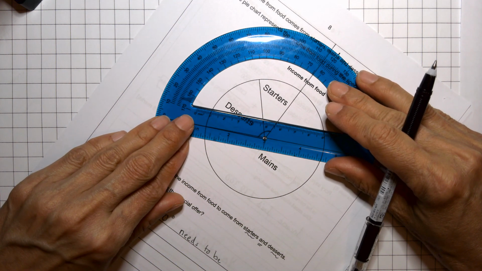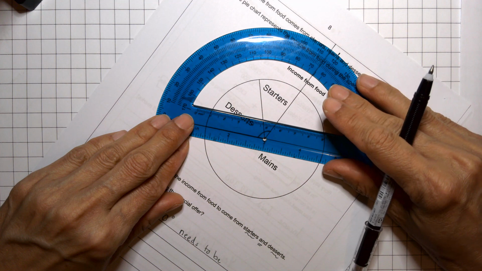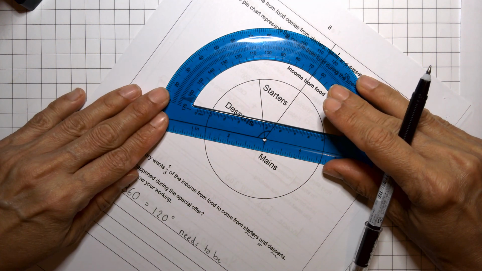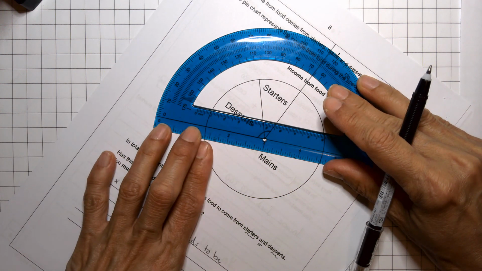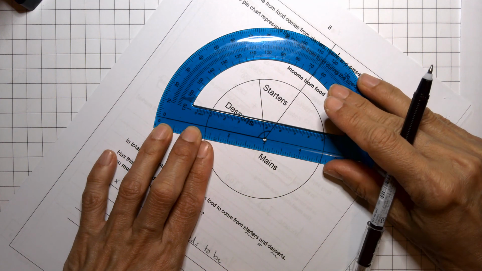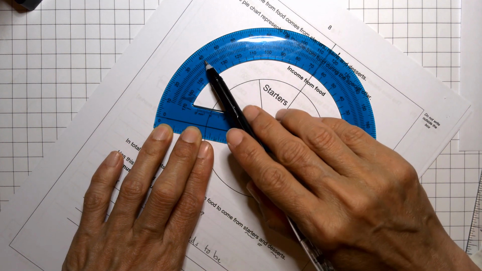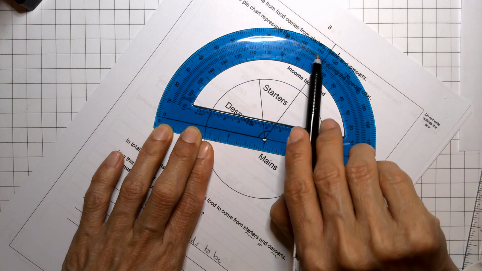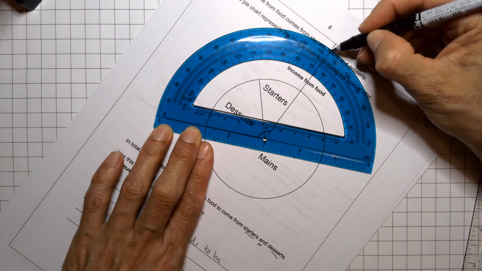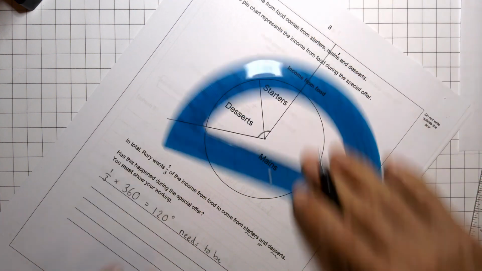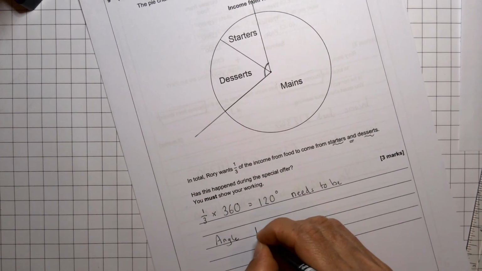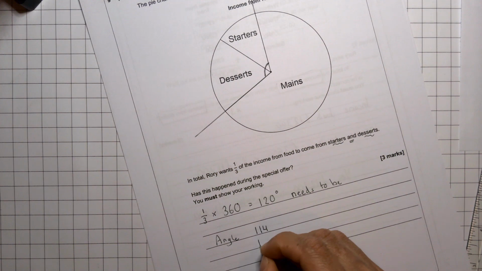Oh, it's trying to get it to match. Yeah, no, that still doesn't match. It can take a little bit of time to get this quite right. Okay, that's roughly there. So what do we have? 10, 20, 30, 40, 50, 60, 70, 80, 90, 100, 110. And if you look carefully, that's 110, 11, 12, 13, 14. It's about 114 or 115. Okay, so the angle when you measure it comes out to 114, or you might have measured it to 115.